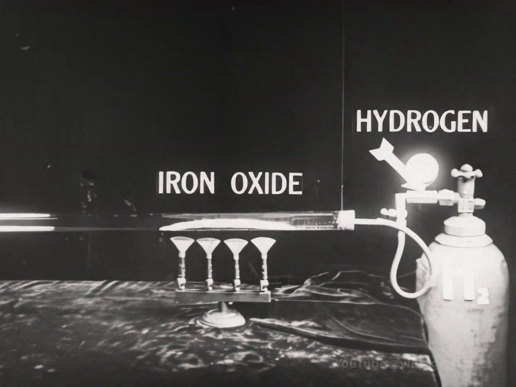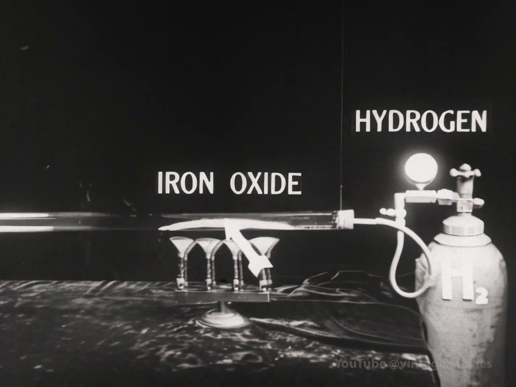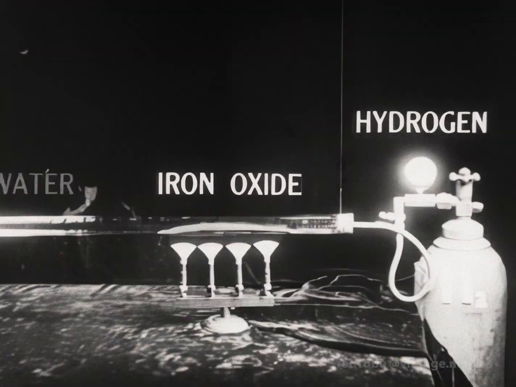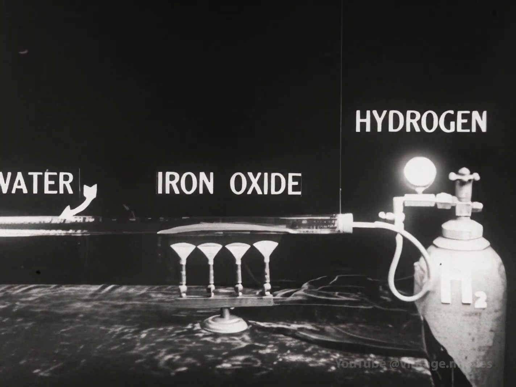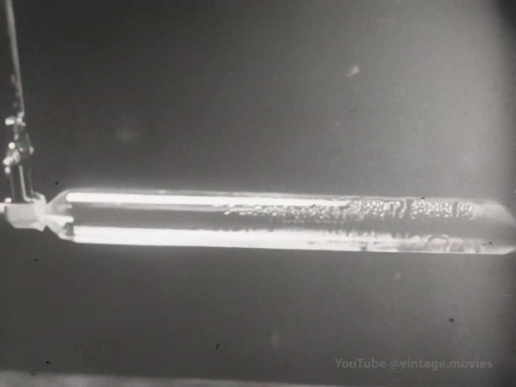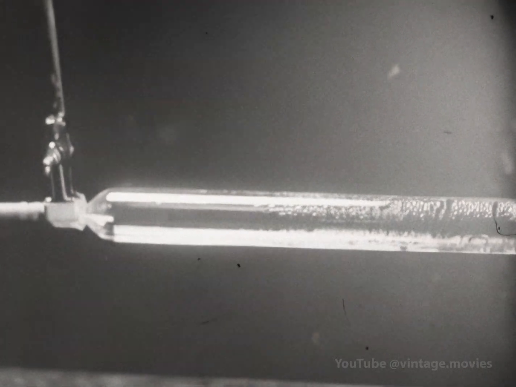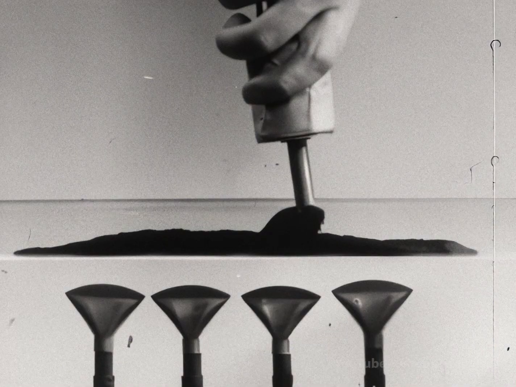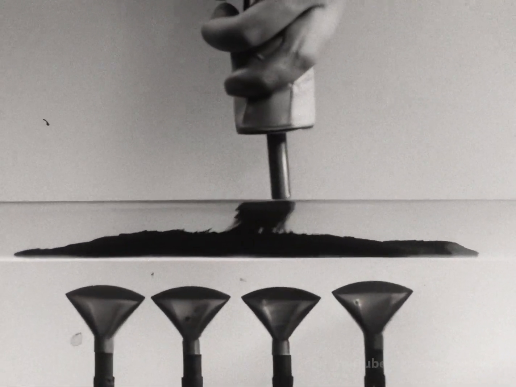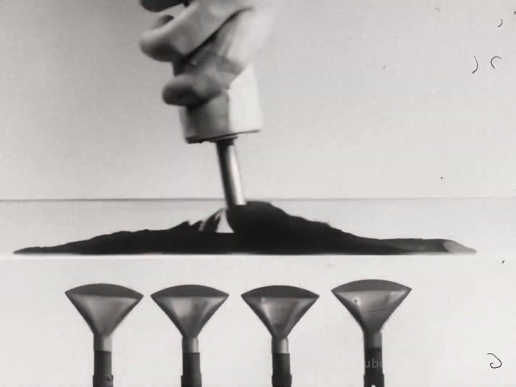is passing through the tube. The hydrogen unites with the oxygen of the rust to form water, which collects at the end of the tube. The iron oxide, having lost its oxygen, has become iron, for now the magnet attracts it.